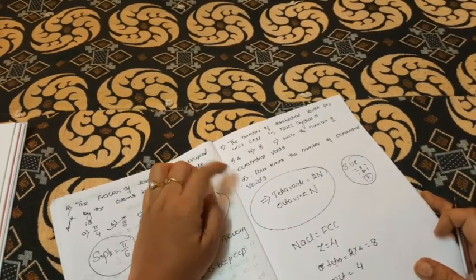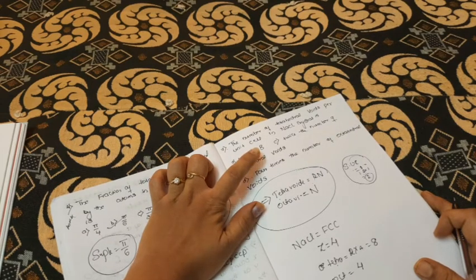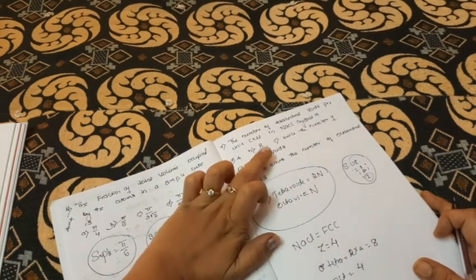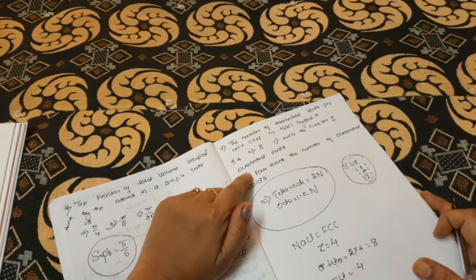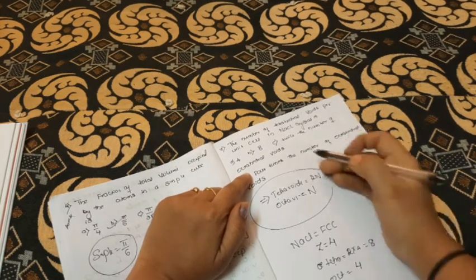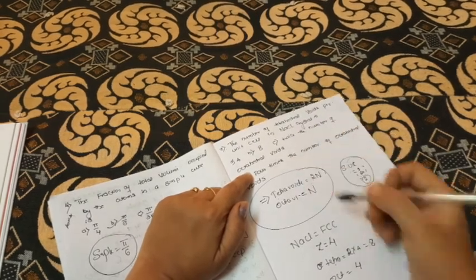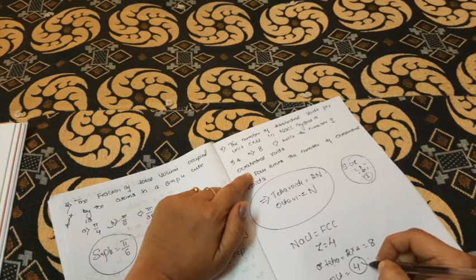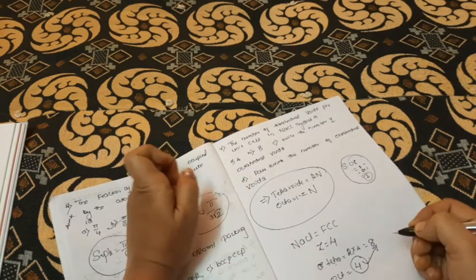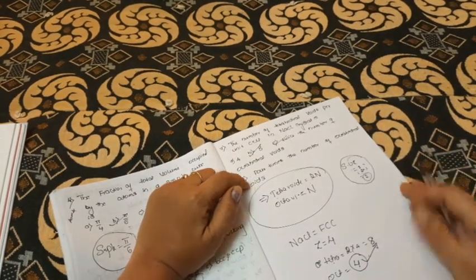Even what else? Octahedral is 4, and they are asking for the tetrahedral void, which is 8. Next, option C: twice the number of octahedral voids. Yes, this is also an option. The tetrahedral void is twice the number of octahedral voids. Octahedral void is 4, and twice that is the tetrahedral void. So for this question we have option B and option C as the answer.